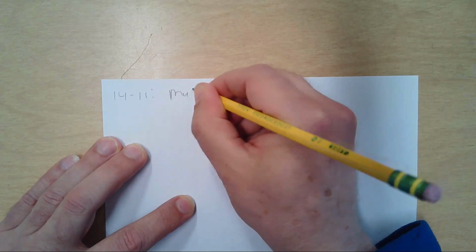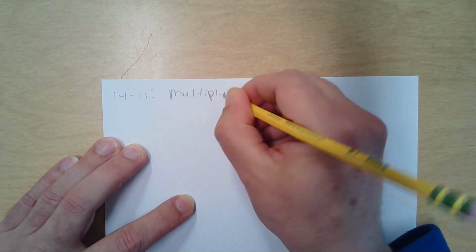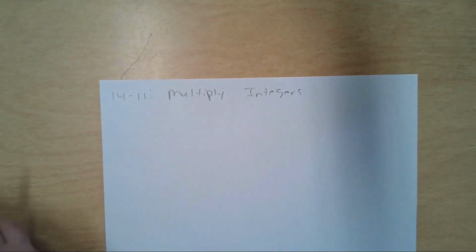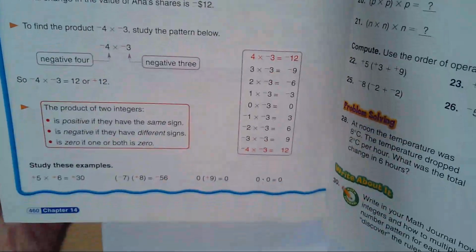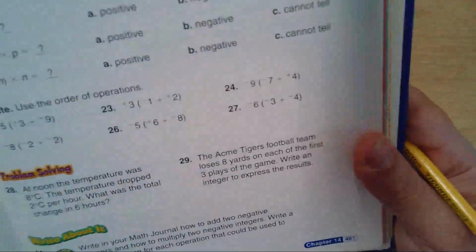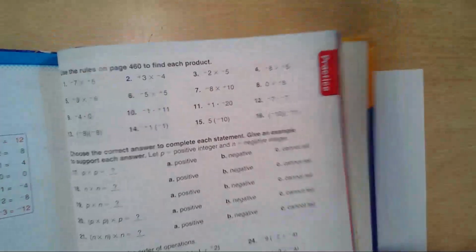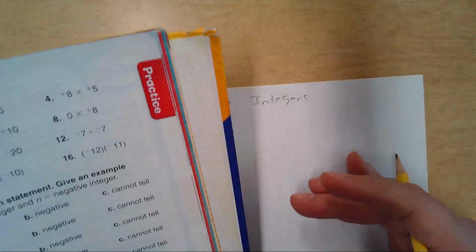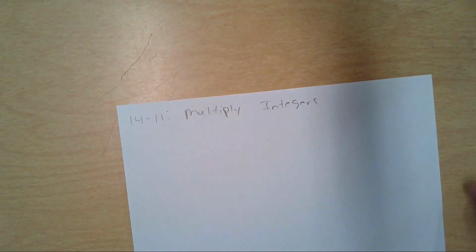Lesson 14.11, multiplying integers. Looking at pages 460 and 461, it looks like most of our problems are over here on page 461. So let's talk about the rules for how this works. The rules for multiplying and the rules for dividing are the same.